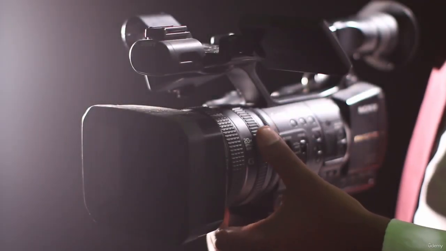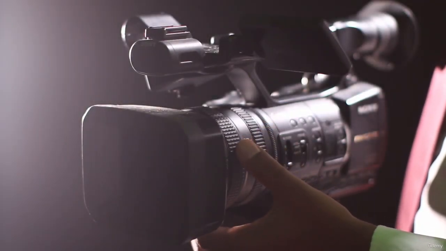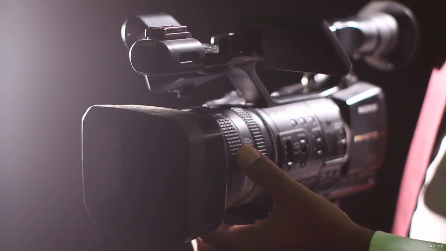Welcome back to part 2 of our online course on creating a complete VFX shot from start to finish. Now, we'll delve into the essential aspects of filming that can significantly influence the success of your VFX project.